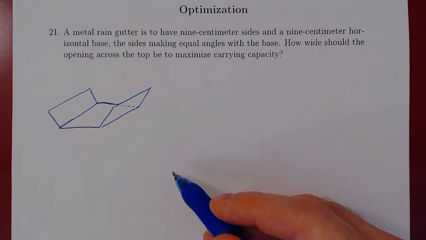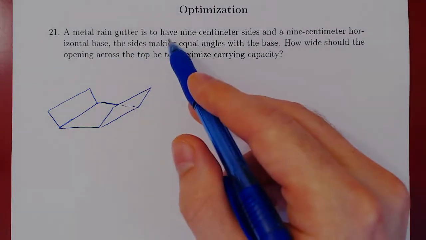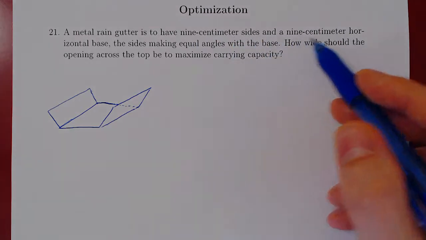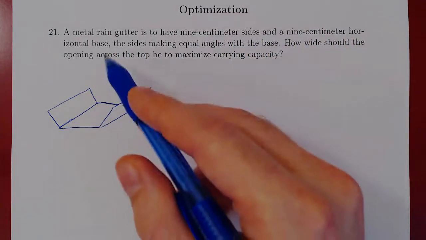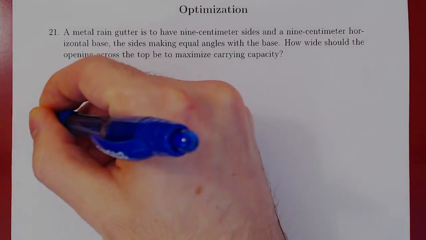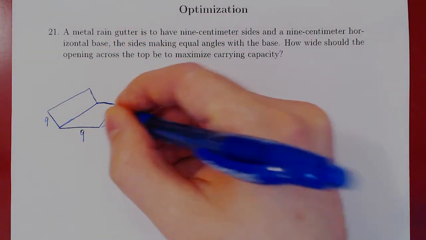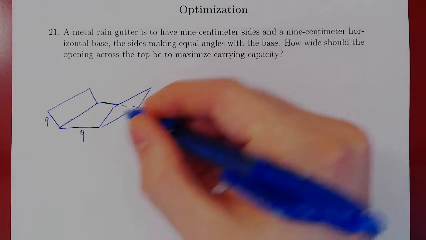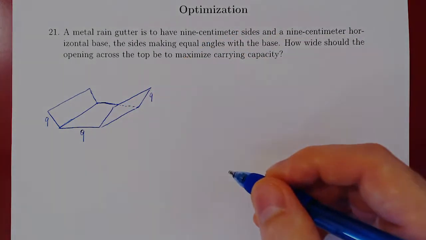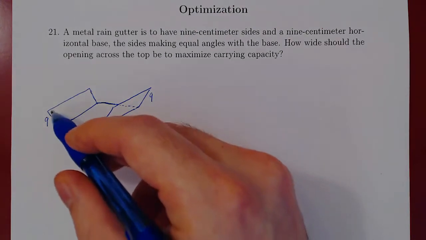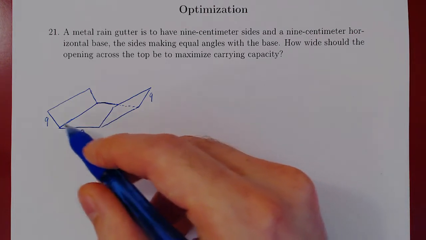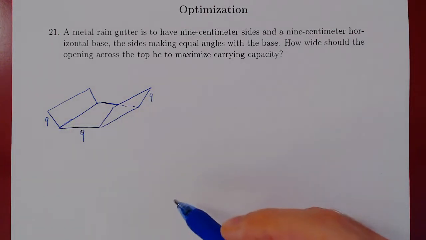What do we know? Well, the sides are 9 centimeters and the base is also 9 centimeters. So this is 9 centimeters, this is 9 centimeters, and this is also 9 centimeters. So the length of this segment and this segment are the same, 9 centimeters each.